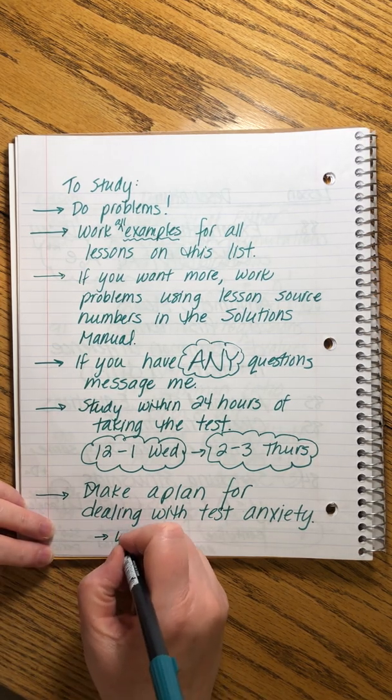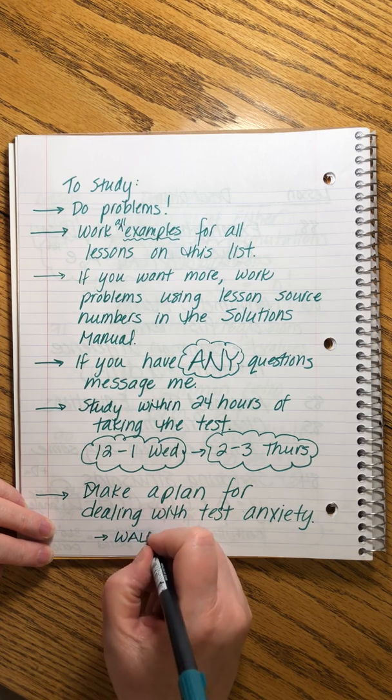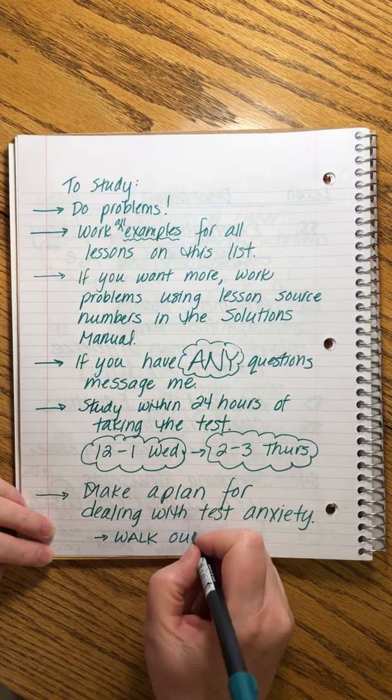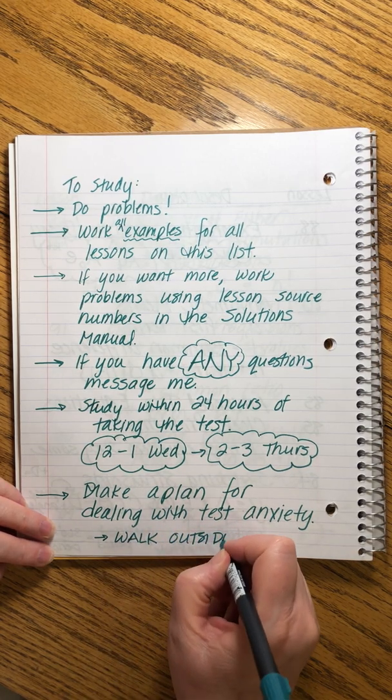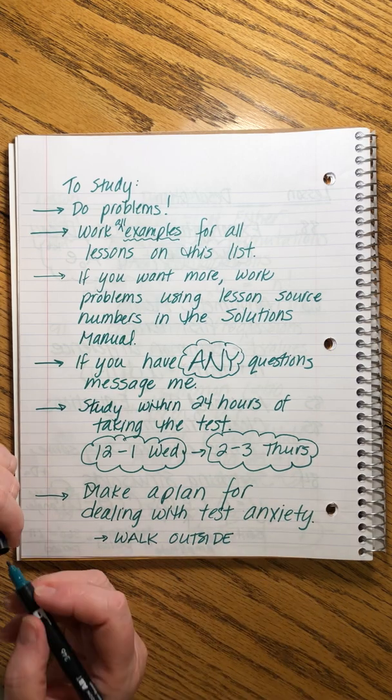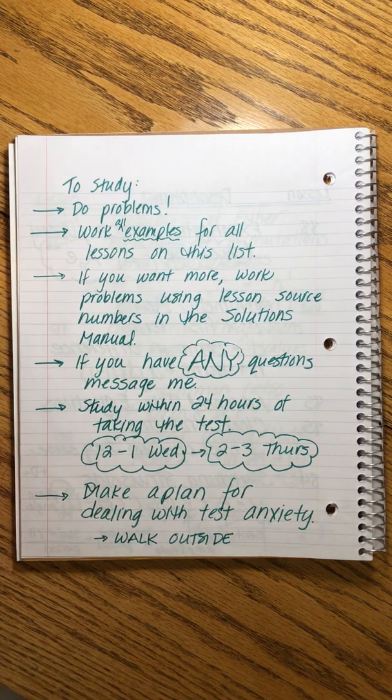And that leads me to this, my favorite piece of advice: before you take the test, go for a little walk outside, if at all you can. Just get some fresh air, walk a little bit, get yourself in nature. It will calm you down so much, and it will get you in that zone where your anxiety is helping you, pushing you to a better level of success, but not stressing you out.